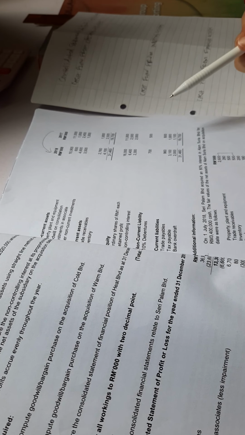When you read the question, let's say this is the Sri Palam question, you read the question one time. Straight away, you can identify the items that you can consider as items in this statement of cash flow. When you first read additional information number 1, you can see this sentence: Sri Palam acquired interest in Alam Surya for 3.4 million cash. Can you see the word cash? Definitely this amount will be shown in your statement of cash flow. Don't waste your time, straight away put this as part of your answer.